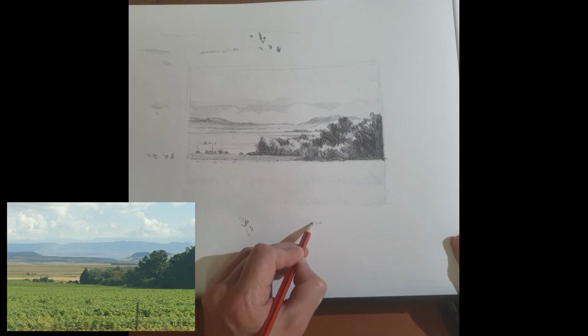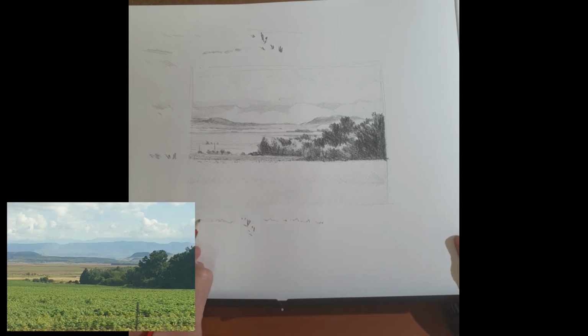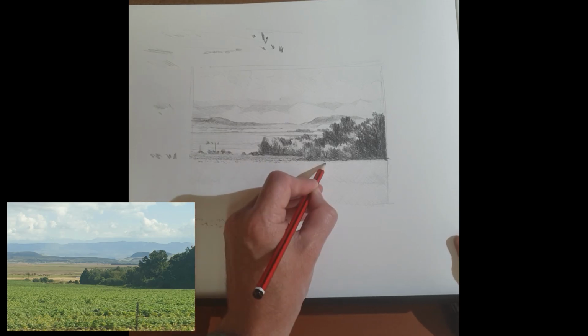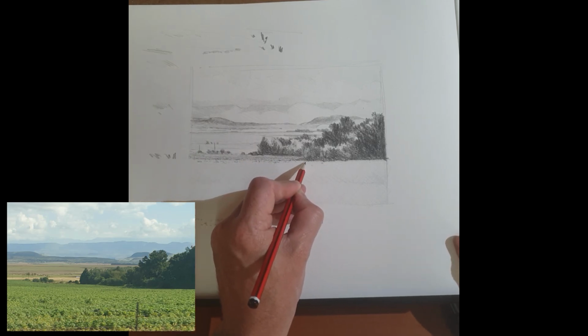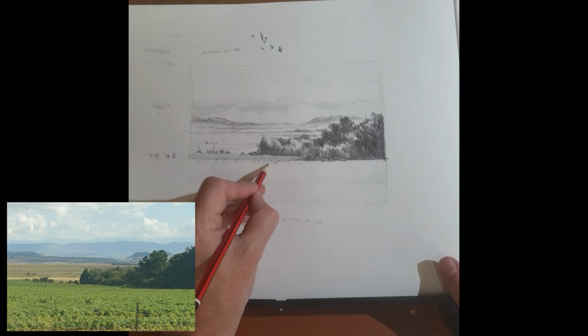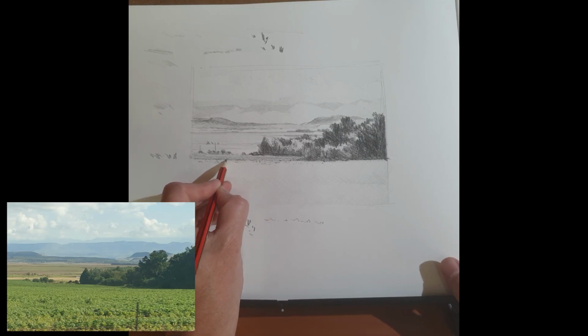See, it's kind of like just doing that kind of a feel, you know, very, very spontaneous when I'm working on this. And now I'm working over that crosshatch, you see, and that helps to create a lot more depth.